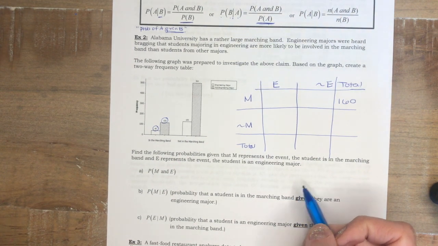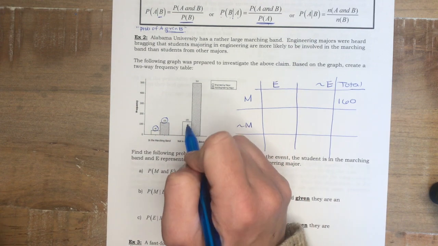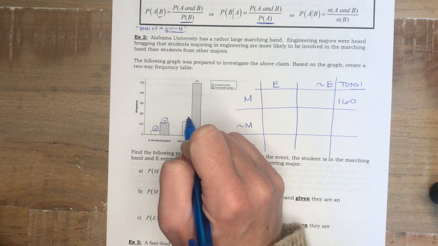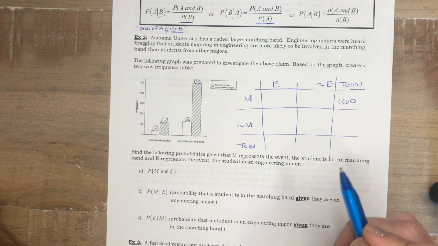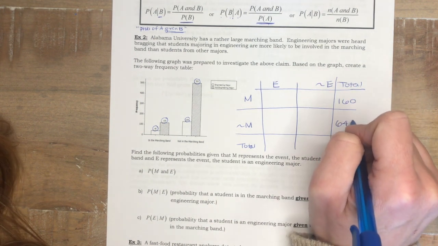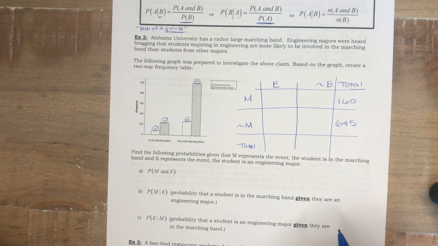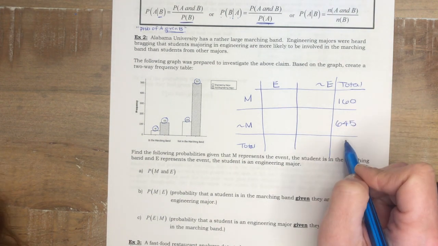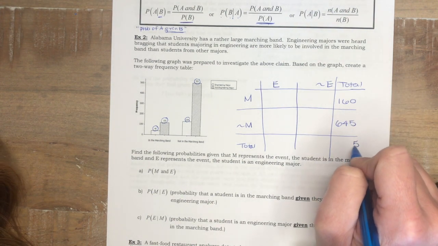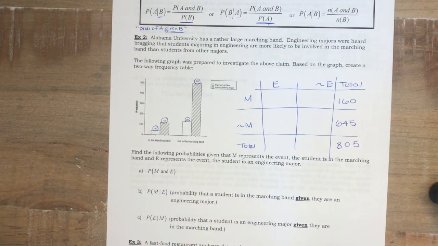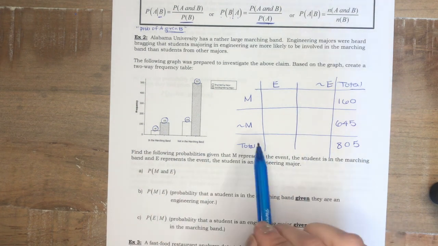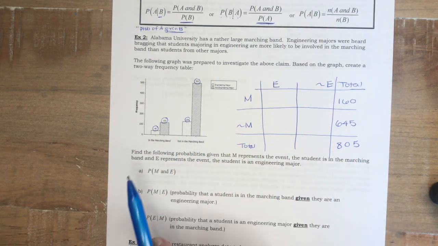Okay, so then I have not in the marching band 135 plus 510. So that is 645. And then together, I'm going to have 805 students. So I could tell that right from those totals.